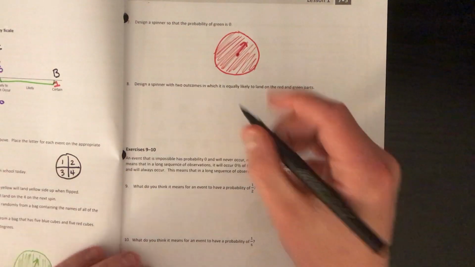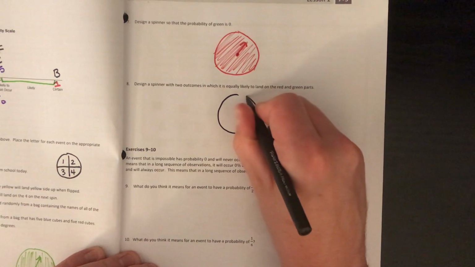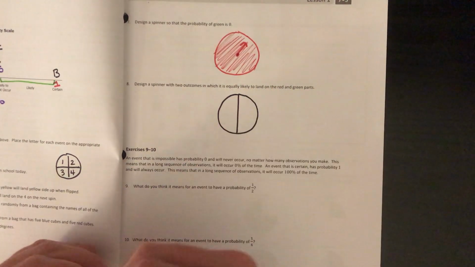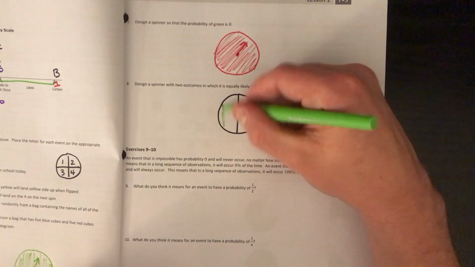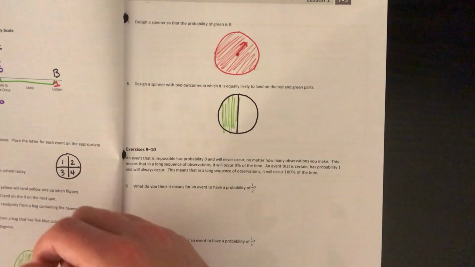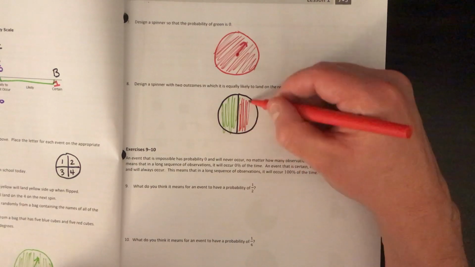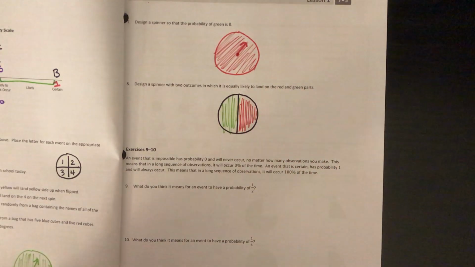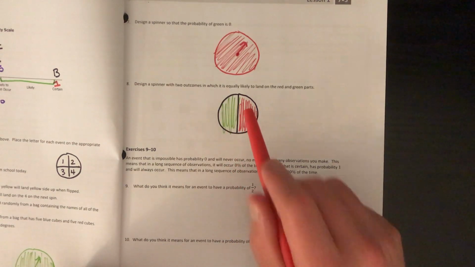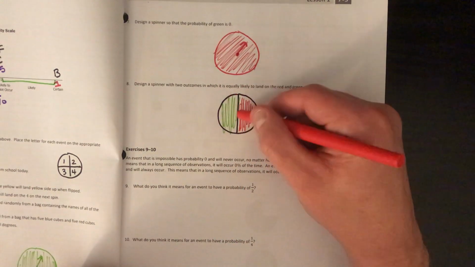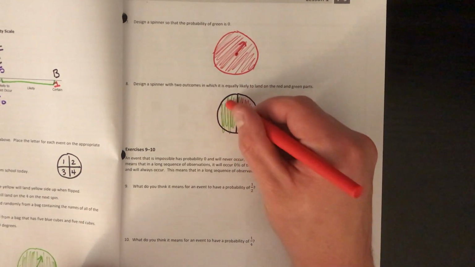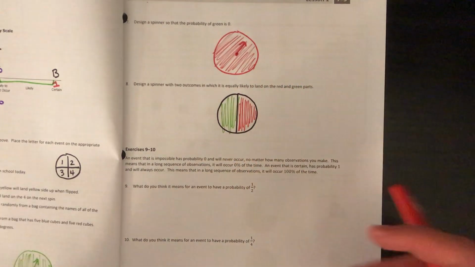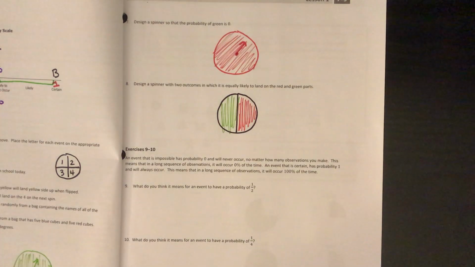And then lastly, design a spinner with 2 outcomes in which it is equally likely to land on red or green. Okay, well, how about I draw this spinner in black. Then I'll cut it down the middle, and I'll make one side green. Yeah, I know, I'm lazy when it comes to my coloring. Give me a break. And one side red. Equally likely to get green or red. You could have been more creative with how I split this up. You didn't have to do it 50-50. You could have made a bunch of little green spaces and a bunch of little red spaces, as long as there was an equal amount of green and an equal amount of red.